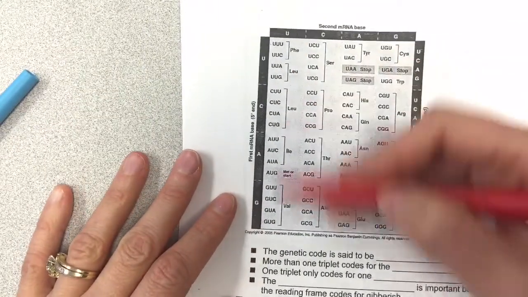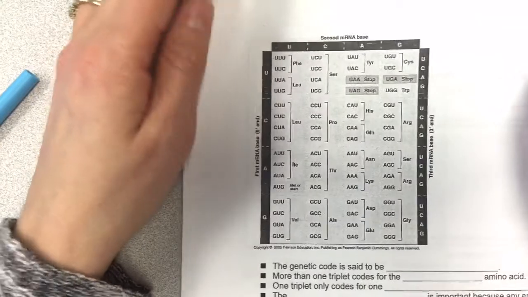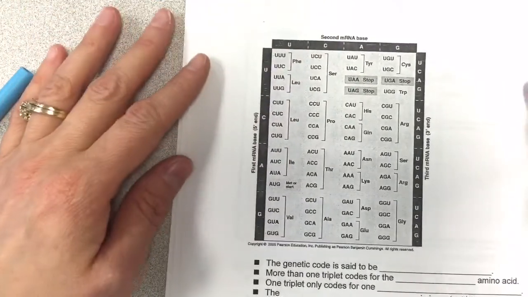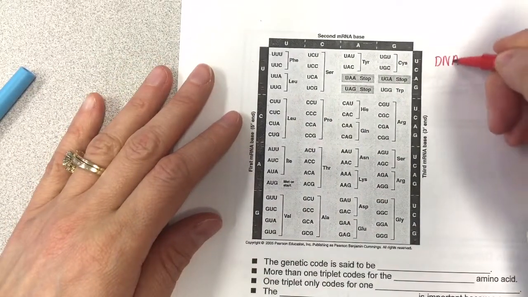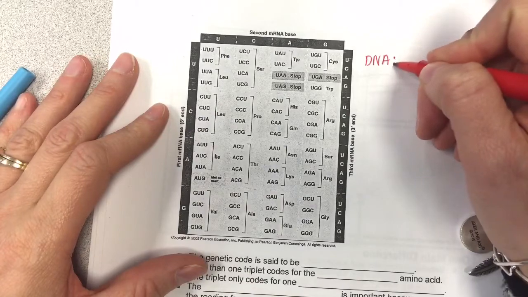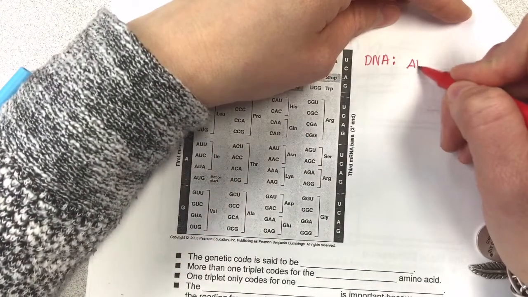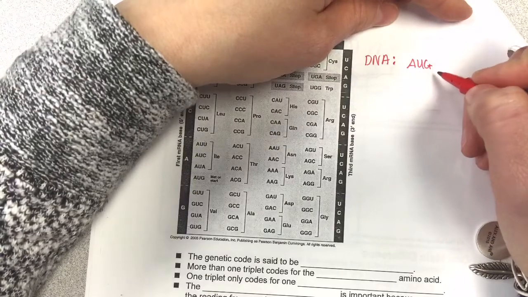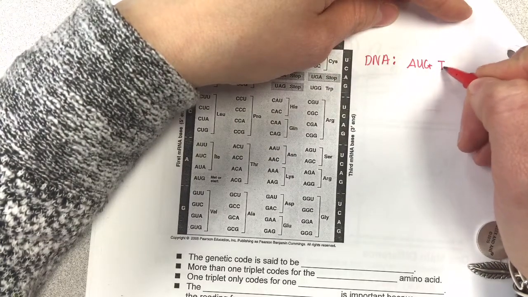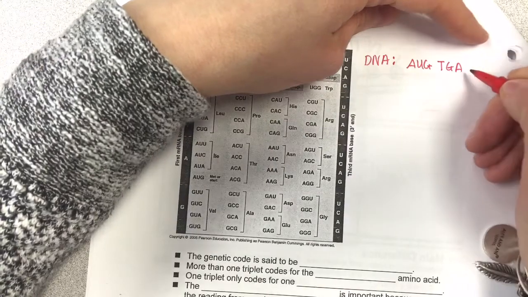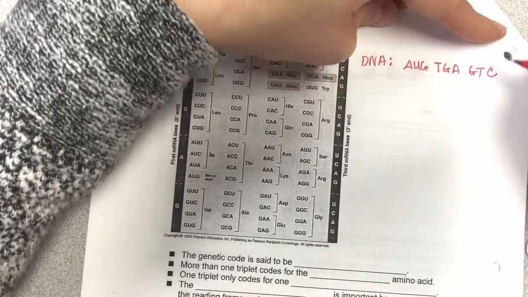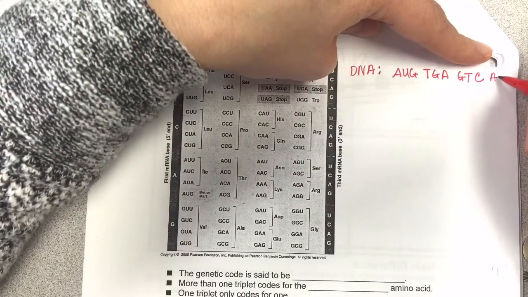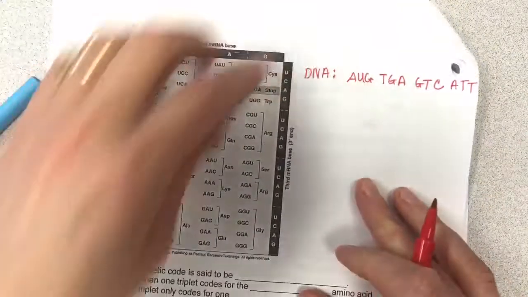So here are your 64 codons. And how do we know that a specific codon codes for a particular amino acid? So let's say here's your DNA molecule, and let's say the first 3 bases are AUG. Then let's say TGA, and then we have, let's say, GTC. And then we'll go ATT. So let's say that's your DNA.